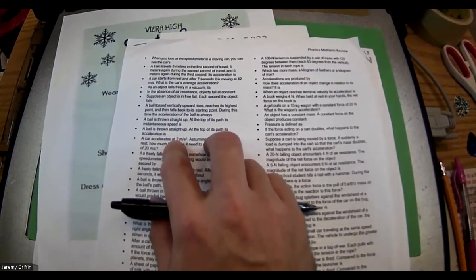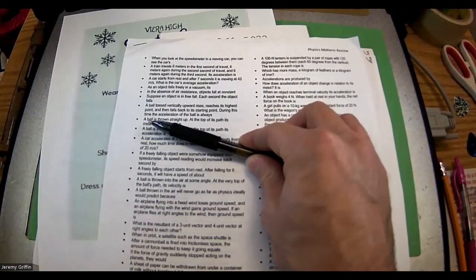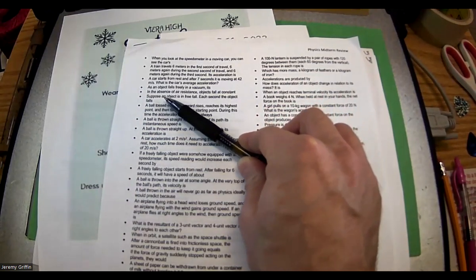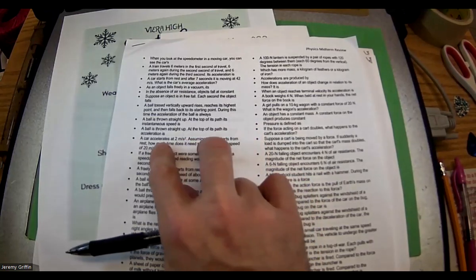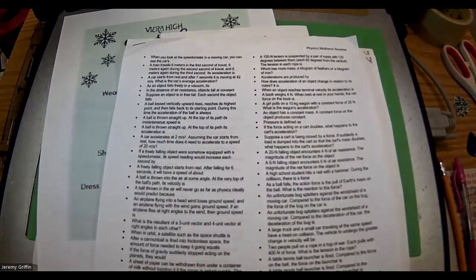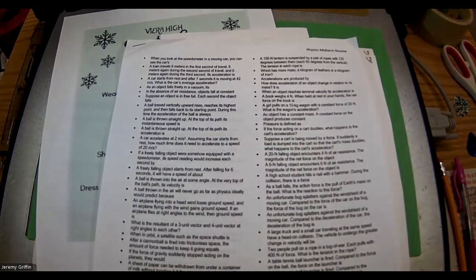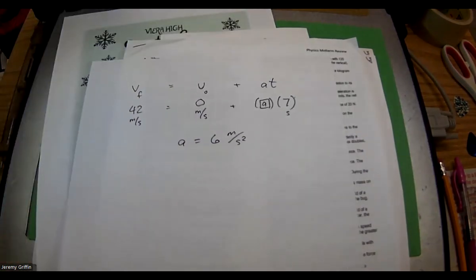A car accelerates at 2 meters per second squared. So I'm looking at the speedometer needles. It's picking up 2 meters per second every second. It's going 6, 8, 10, 12, 14 meters per second. The car starts from rest. How much time does it take to pick up to 20 meters per second? What do you guys say? Yeah, 10 seconds. I think 10 seconds sounds like a great answer.